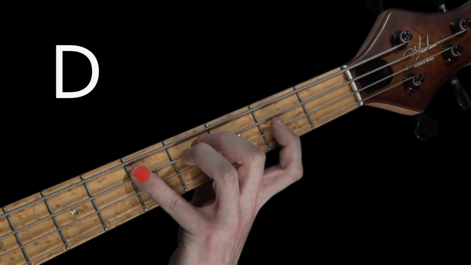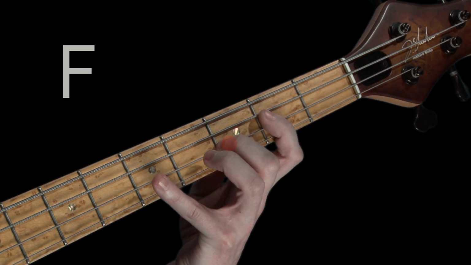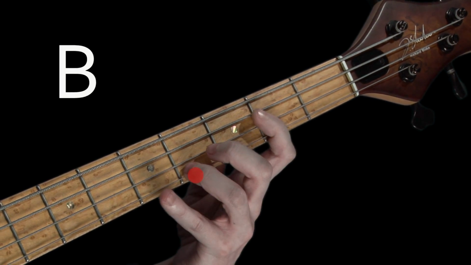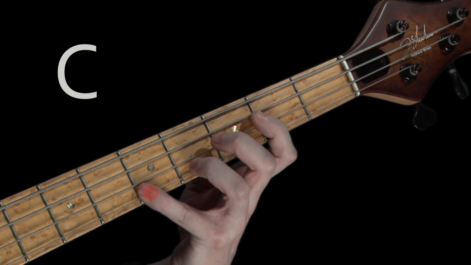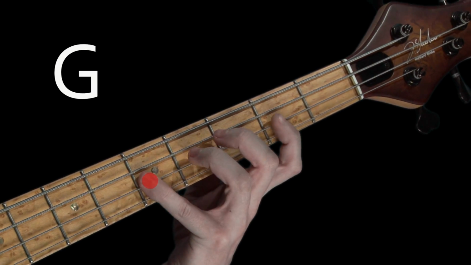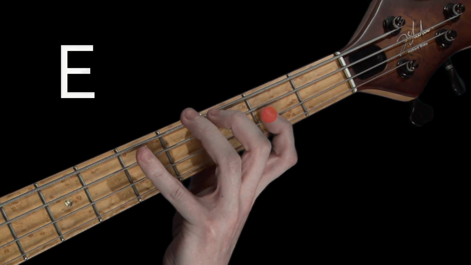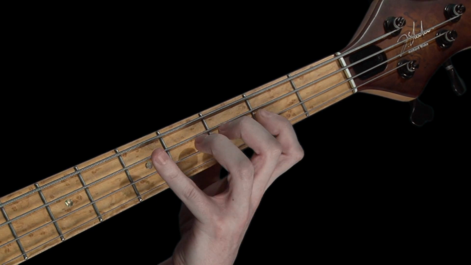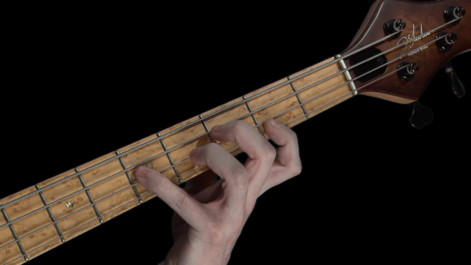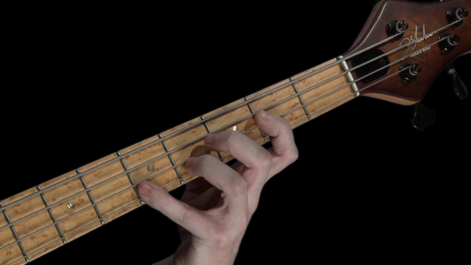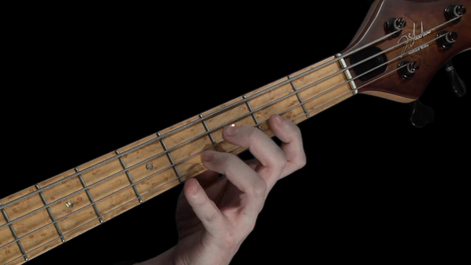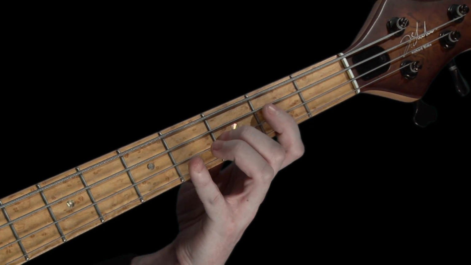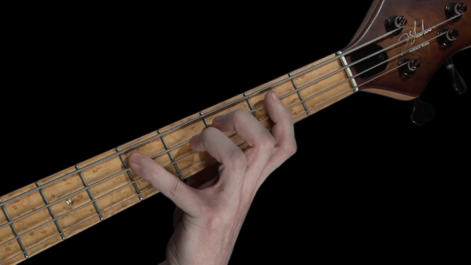C, D, E, F, G, A, B, C. C, B, A, G, F, E, D, C. C, D, E, F, G, A, B, C. C, B, A, G, F, E, D, C.